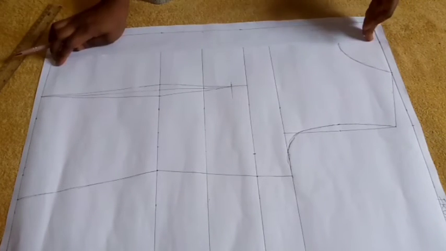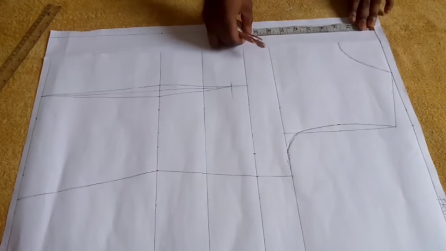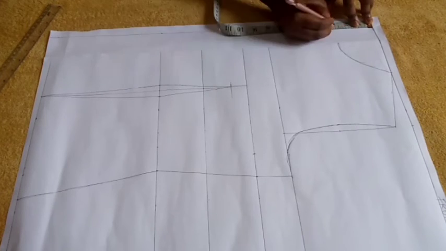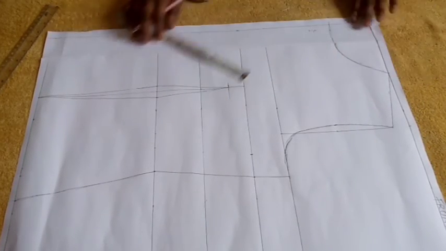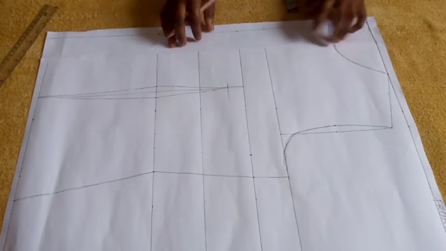I'm going to extend my neck depth. I already extended the shoulder and I'm extending my neck depth, which is 3. Since I used 3 by 3, I'm also using 3 by 3 at my back. So having extended the lines, that is all for our basic bodice pattern.